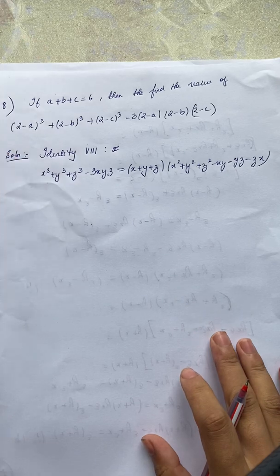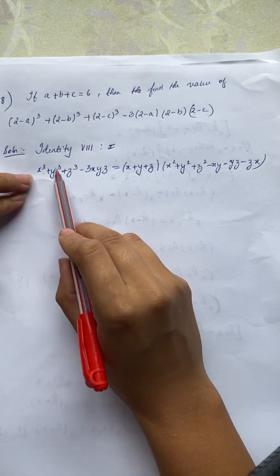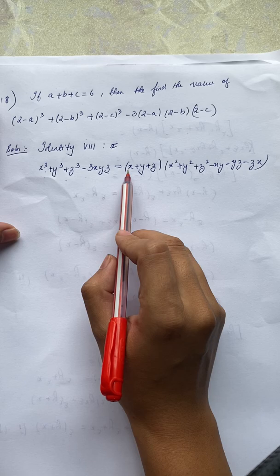Now I want you to pay very close attention to this given question. x cube plus y cube plus z cube minus 3xyz is equivalent to this.